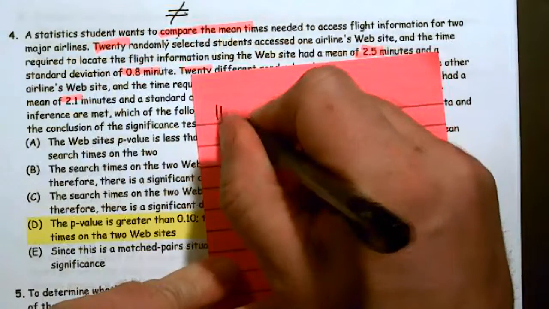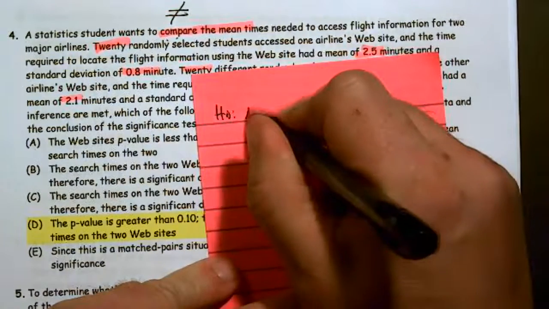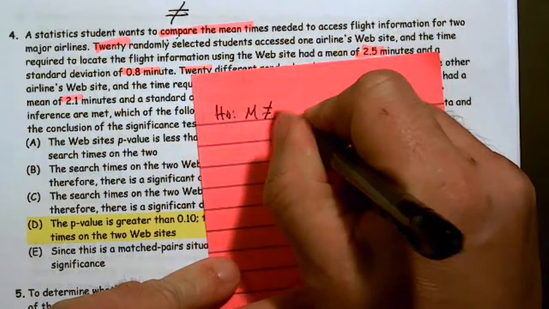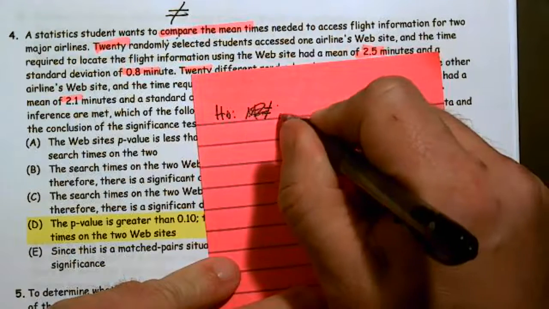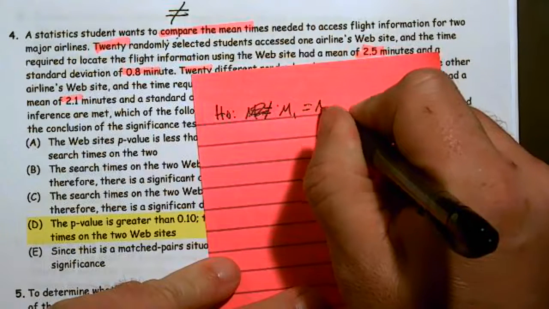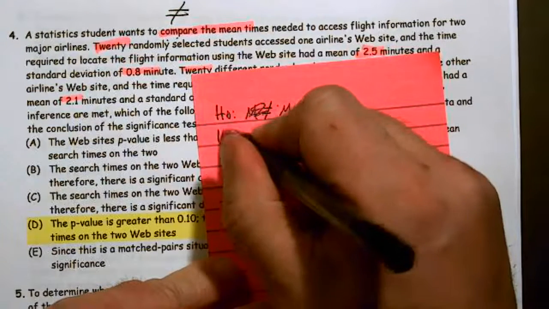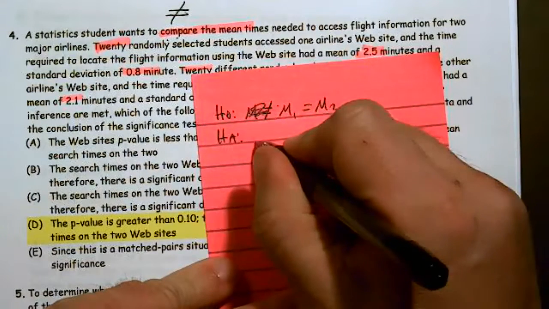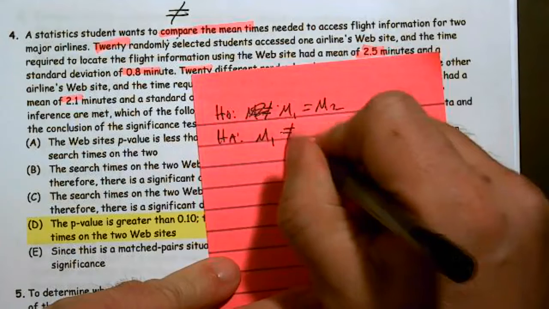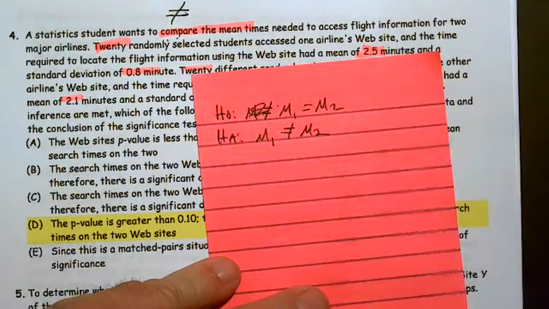So our null hypothesis would be mu1 equals mu2, one side equals the other side. The alternative is mu1 does not equal mu2.